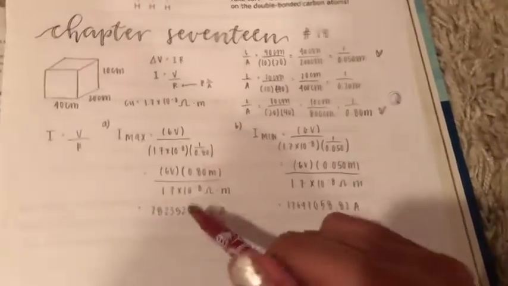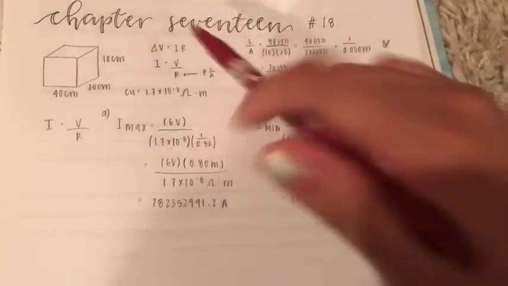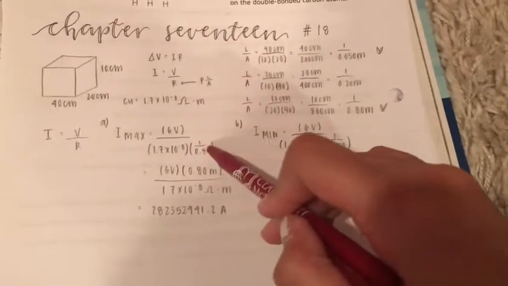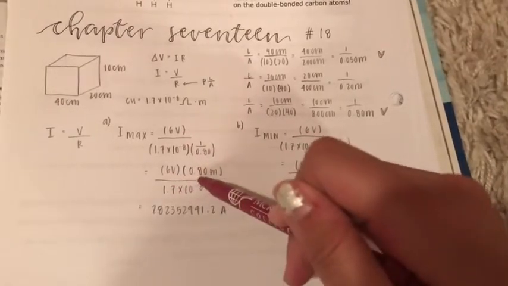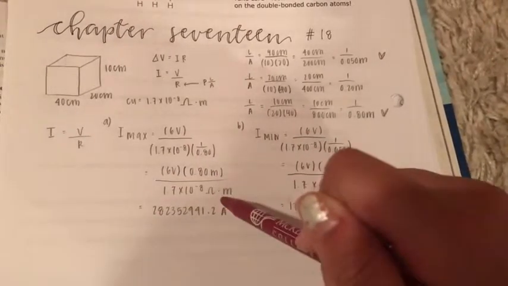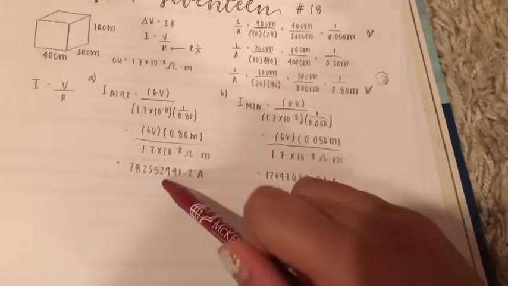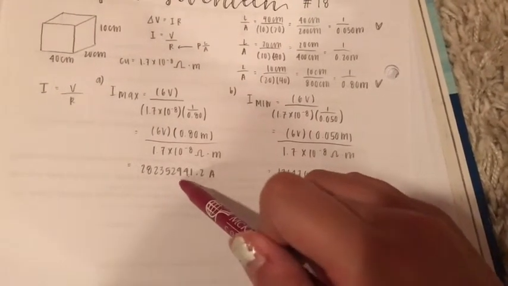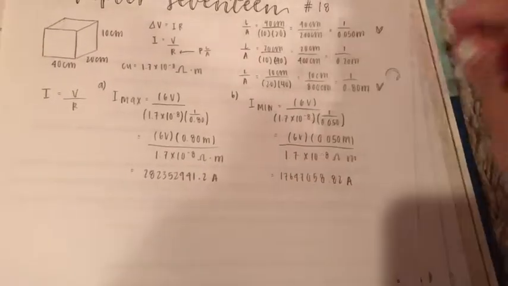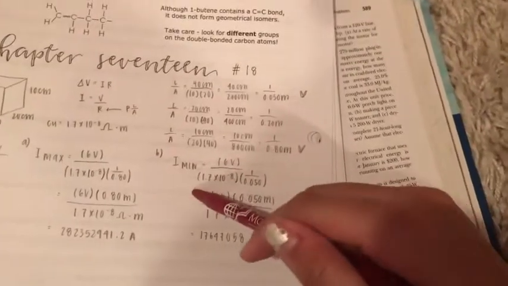With algebra fractions, if we have this value in the denominator, we can put it in the numerator and multiply. So it becomes 6 times 0.80 meters over our copper resistivity, and we get 282352941.2 amps. Yay.